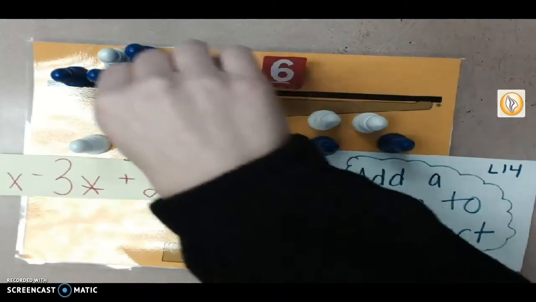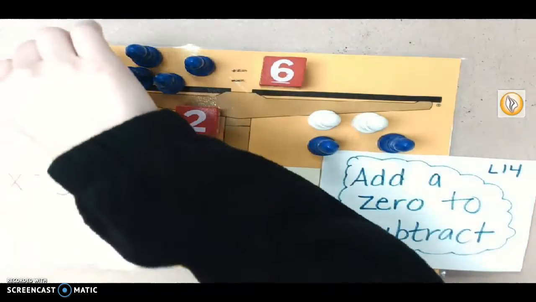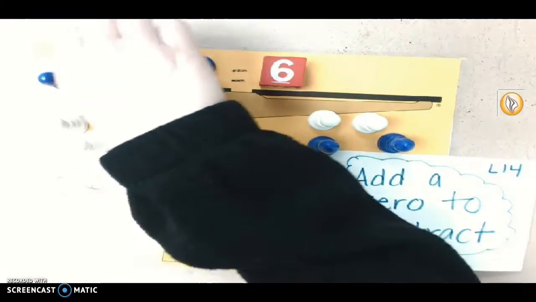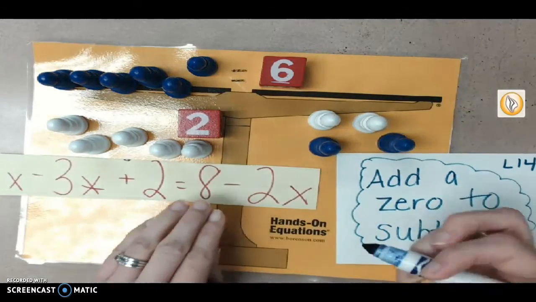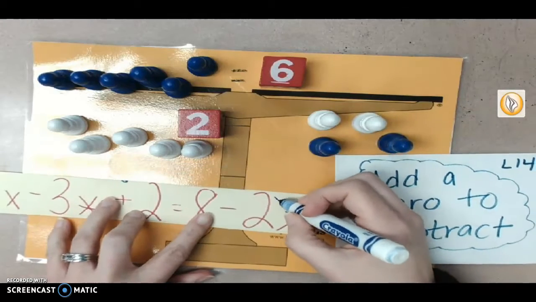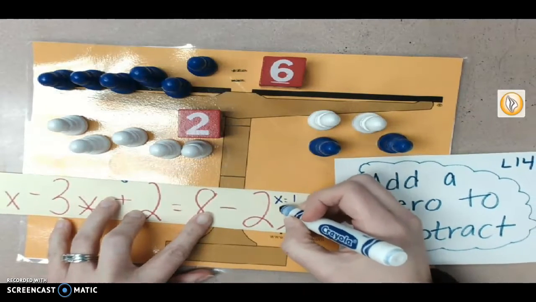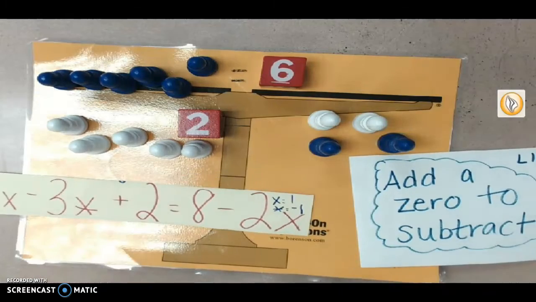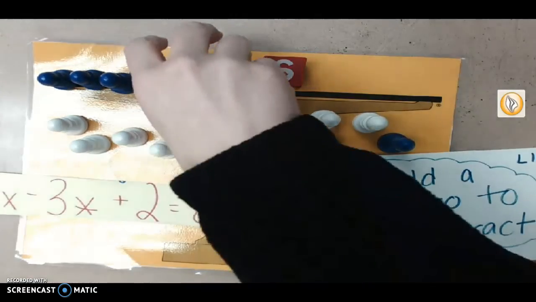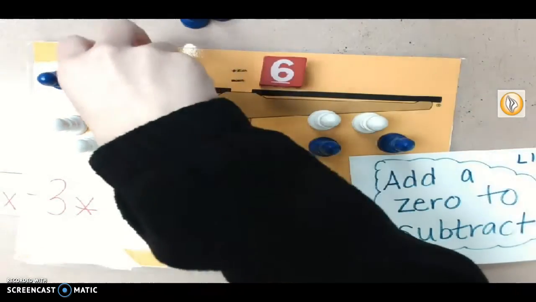And another legal move. And now I'm left with 1, 2, 3, 4, 5, 6. x equals 6. So that tells us that x is going to be equal to 1. Therefore, star is going to be equal to negative 1. All right, we're going to set up our equation and reset.